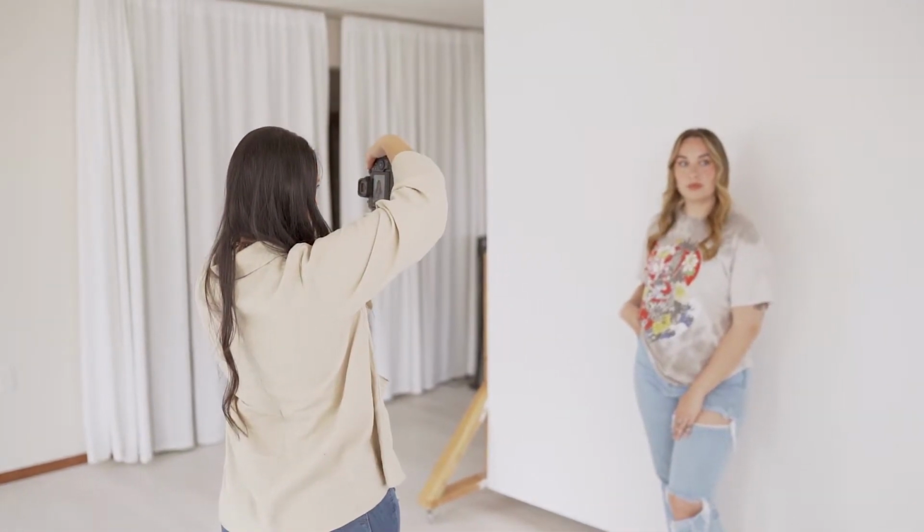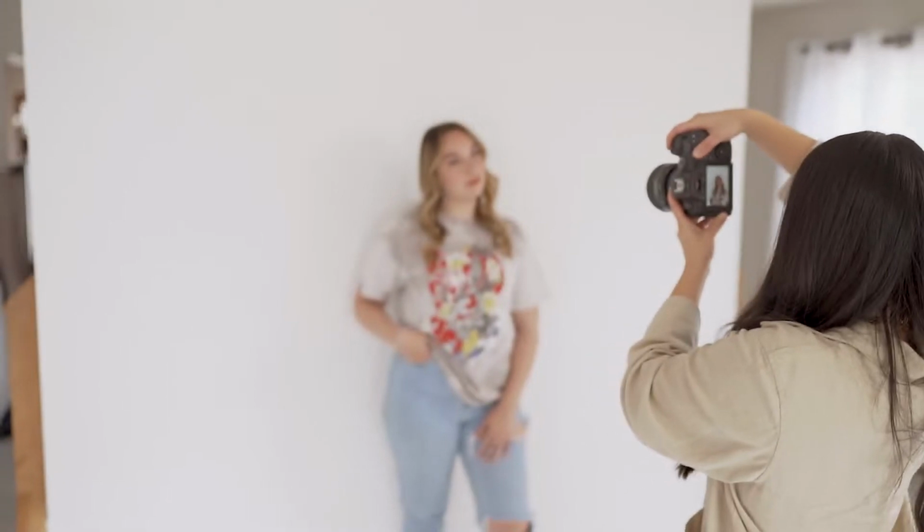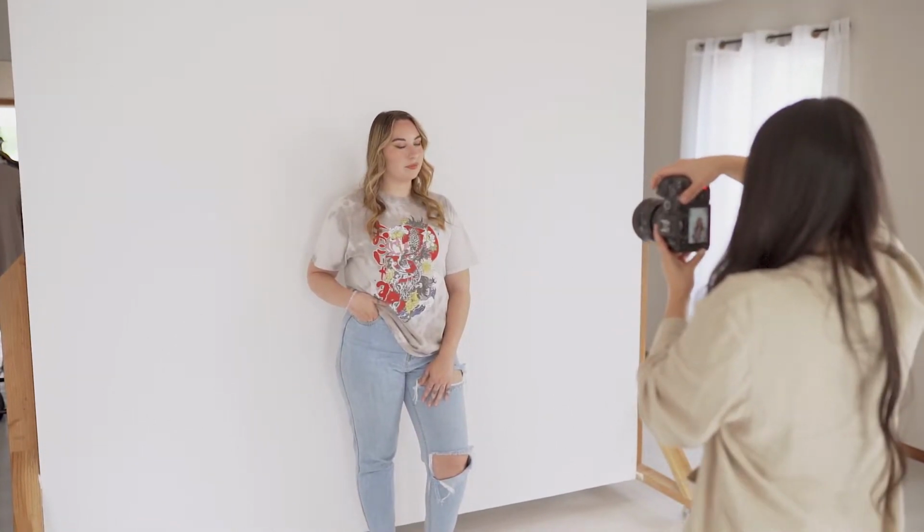Go ahead and look out that way. That's pretty. And at me. I'm gonna tilt your head just a tiny little bit. Good, and then one further back.